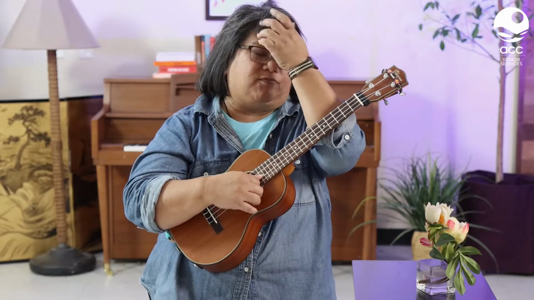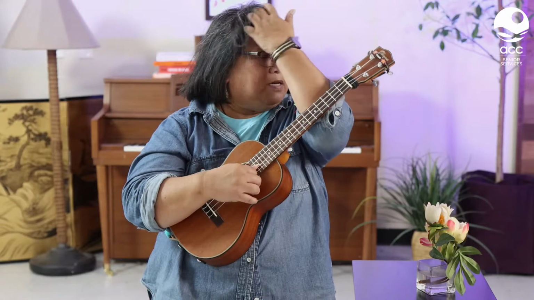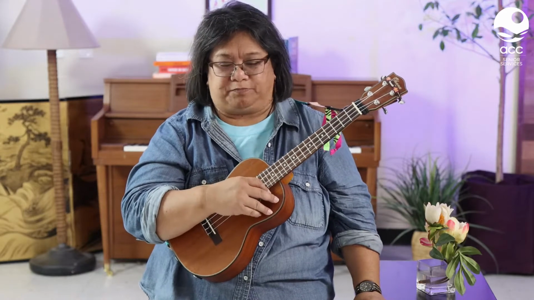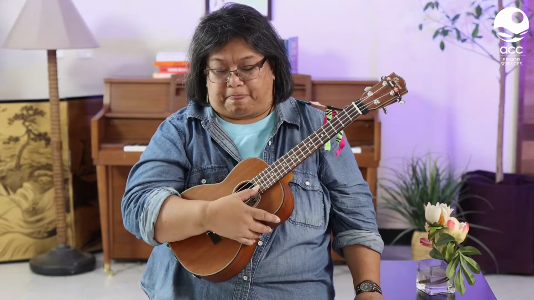I try to, as much as possible, sing out the note, so that my brain gets acclimated to the sound of the notes too. Not just where it's located on the ukulele, but what does it sound like? Okay? So next note is F, half a step away from an E, which means it's only one fret from the open E.